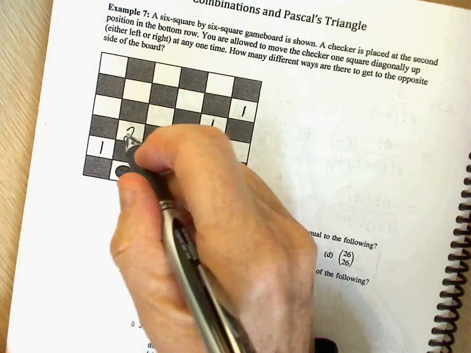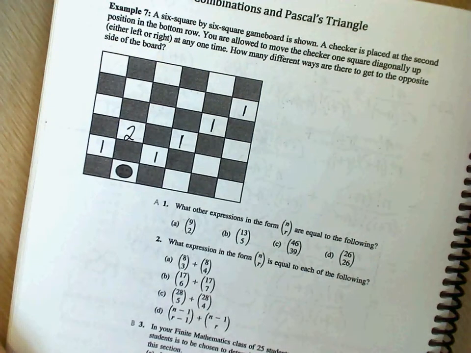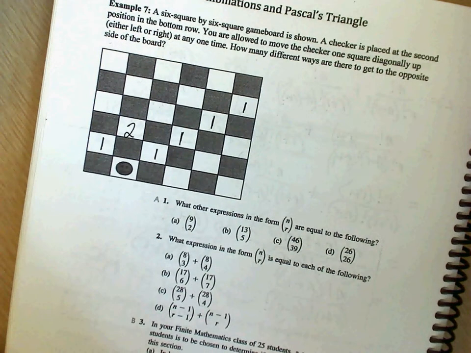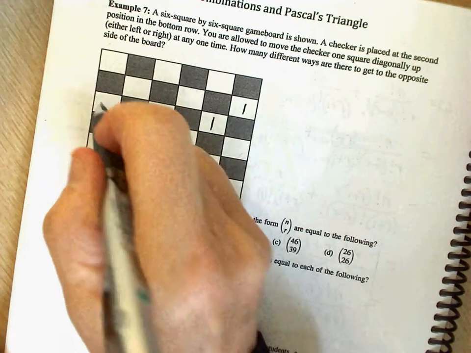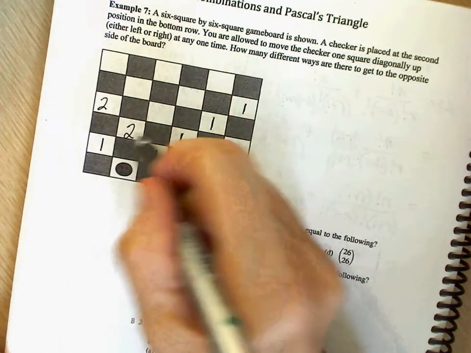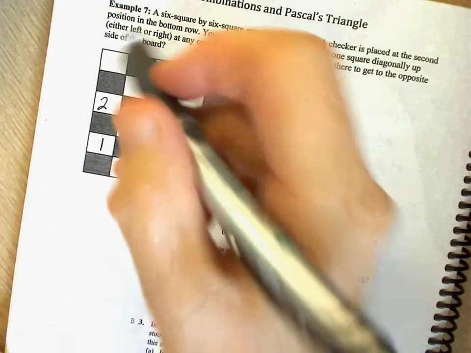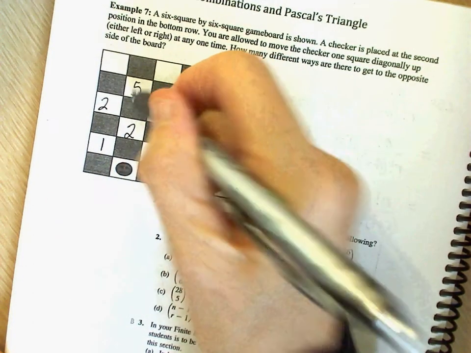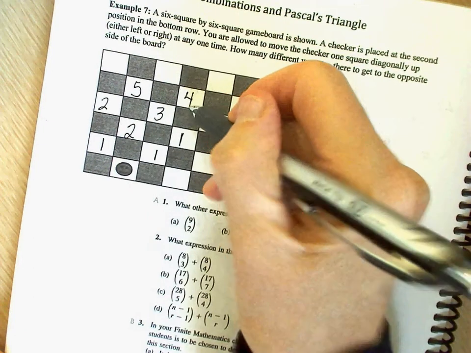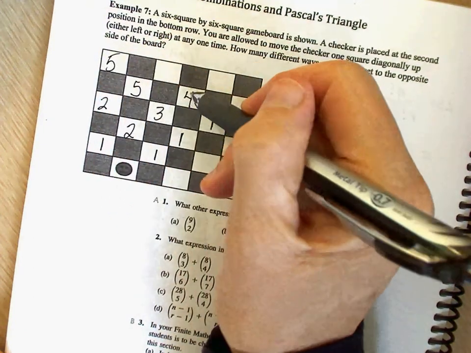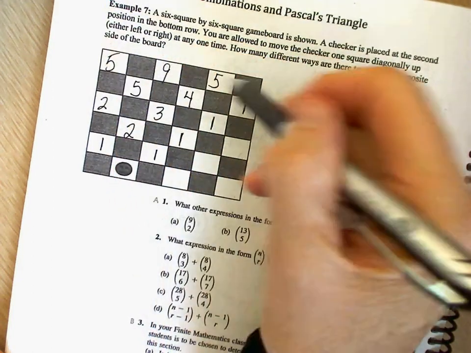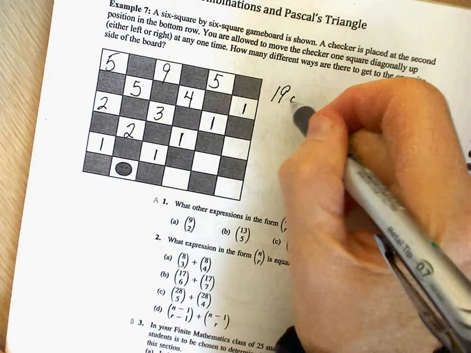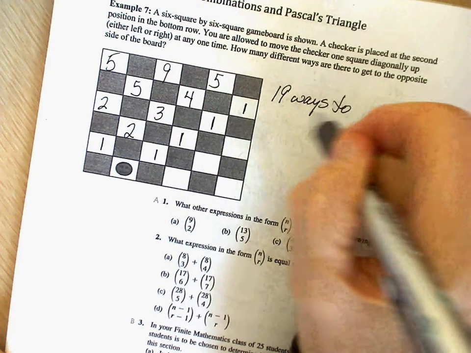Oh, can you go back? No. Only one square diagonally up. So to get to this square, there's only 2 ways. Here's 3, and we're done that row. 2 plus 3 is 5. 3 plus 1 is 4. 5 ways. 5 plus 4 is 9. 4 plus 1 is 5. So if you were to add those up, there are 19 ways to get to the opposite side.